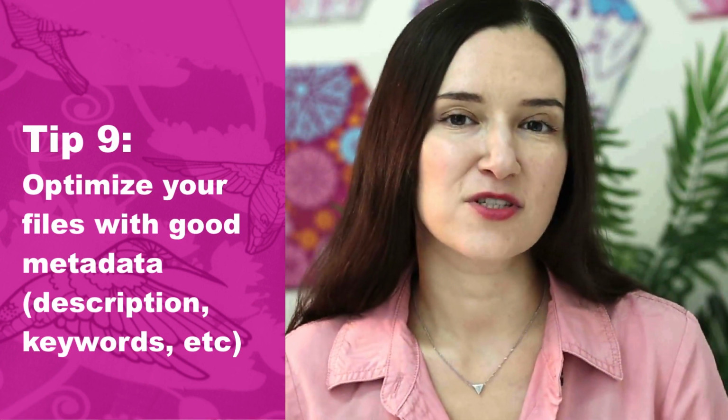Tip number 9, learn to optimize your files with the correct metadata, which means titles, descriptions, keywords, the hashtags. Whatever you're using on each particular website, you need to be able to optimize it and know what to put in those fields. And some artists just skim by, they think that it's not necessary or even important, but without those details, those text pieces, you will not be able to get your files found by search engines such as Google or those search engines that work in each of those websites that you are selling on.